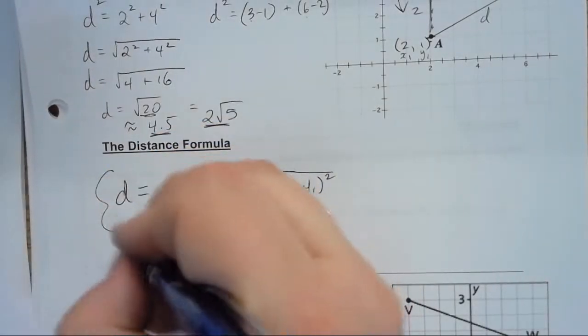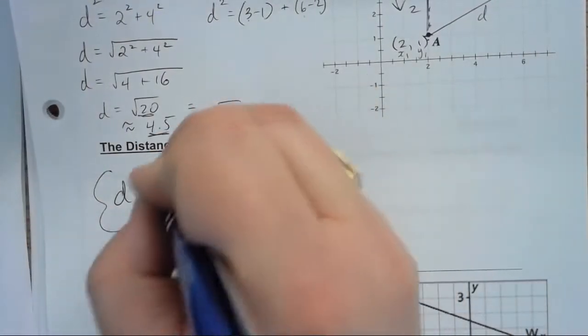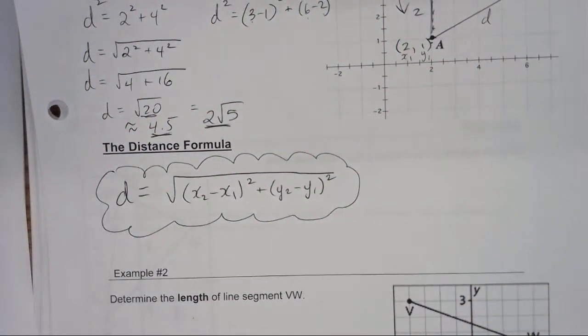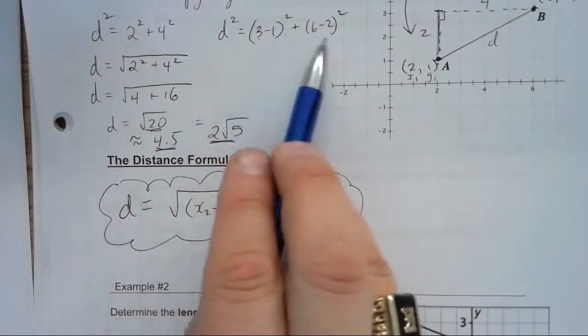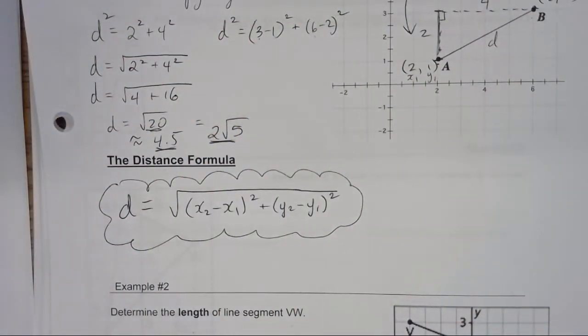And that is my formula. Put a nice big cloud around it. It's on your formula sheet. You don't have to memorize it, but you do have to know how to work with it. Now there's people going, well, wait a minute, you switched the order. You did the y's first up here. Does that matter? I can add 2 numbers in any order I want.